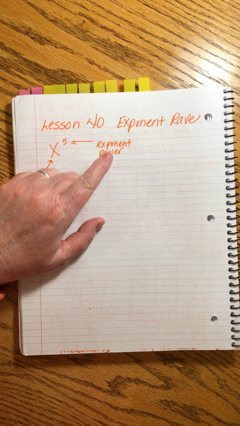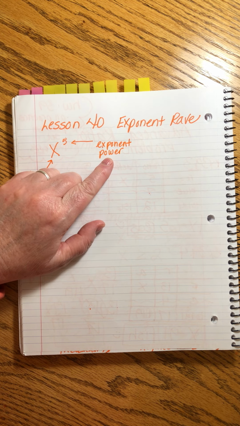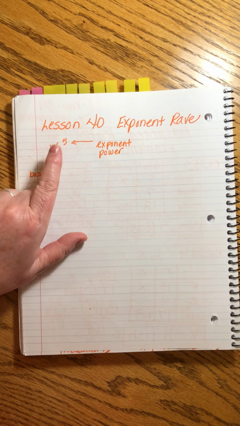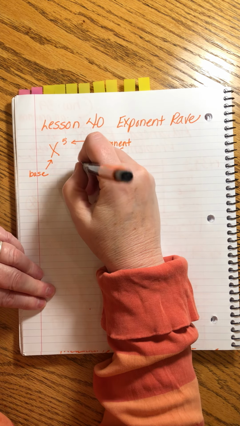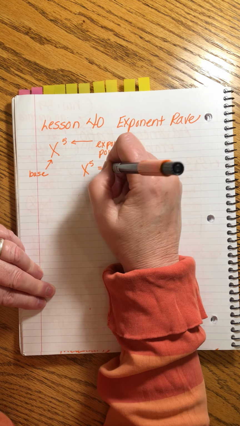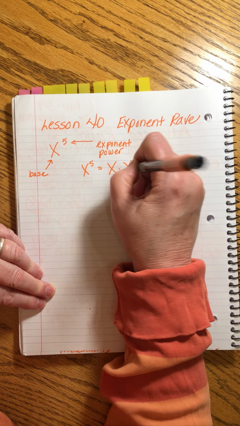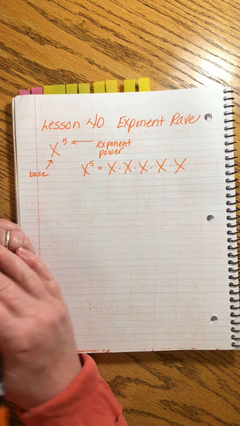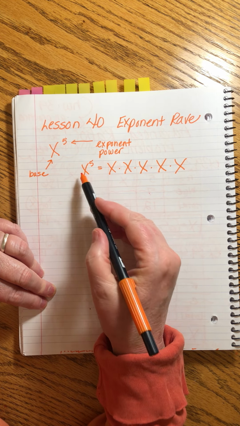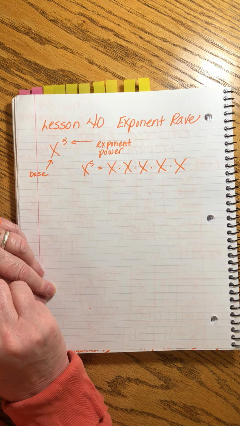Okay, later on we're going to learn a new third name for that. And what it tells us is how many times this base is being multiplied against itself. So in this example, x to the fifth, it represents a shorthand way of saying x times x times x times x times x. The 5 represents how many x's are being multiplied together.